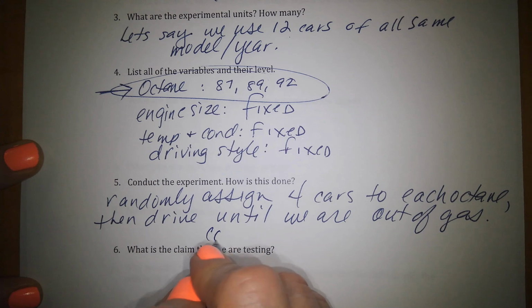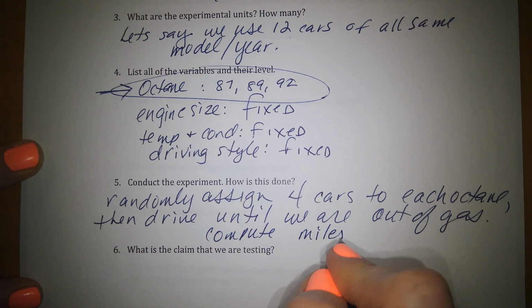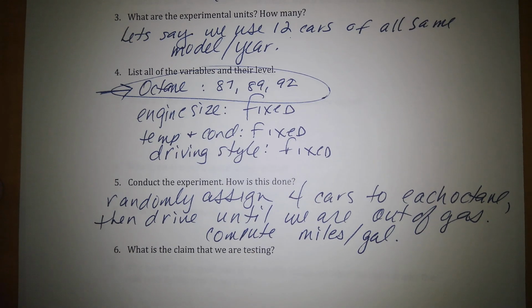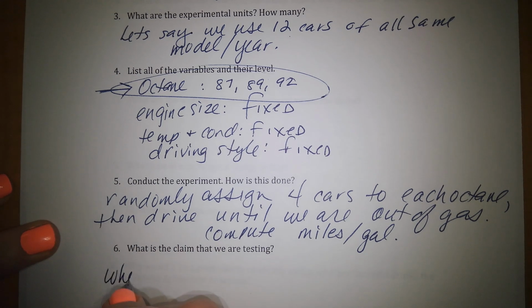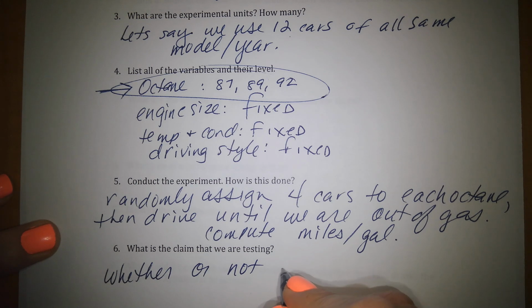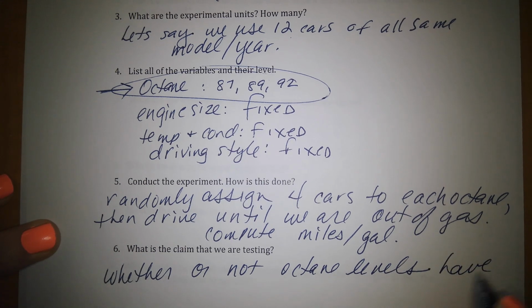Then we can compute how many miles per gallon we used. So the claim that we are testing is whether or not octane levels have an effect on miles per gallon.